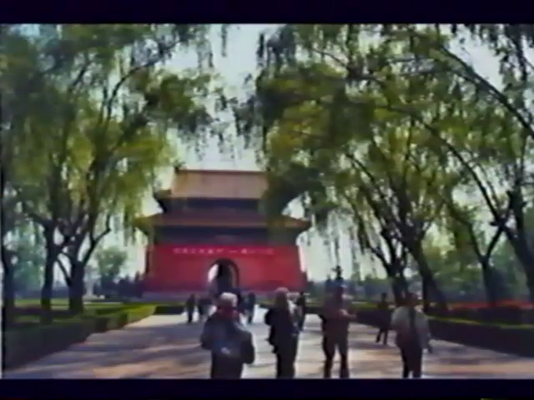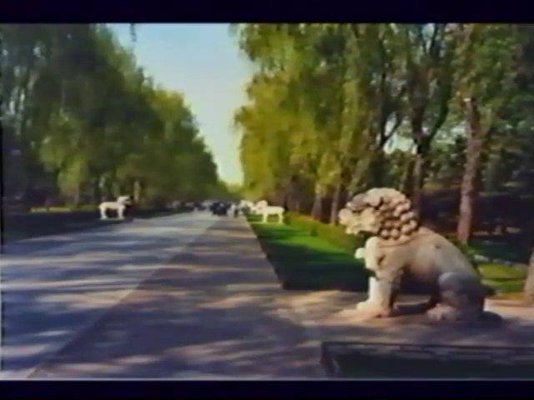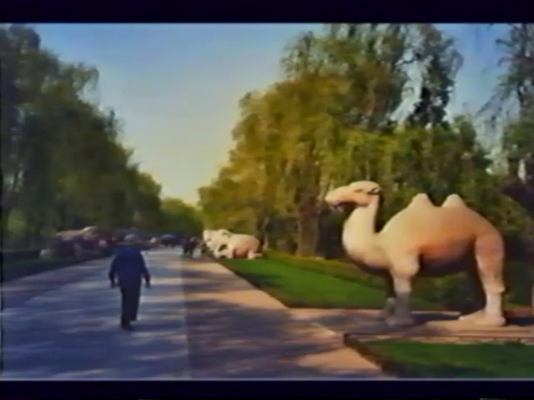We visited the Ming tombs. In a valley covering almost 25 square miles, 13 Ming emperors were buried in tombs built from 1409 to 1644. The sacred way leads to the avenue of the animals, lined with large stone statues of elephants, camels, lions, as well as some mythic beasts.